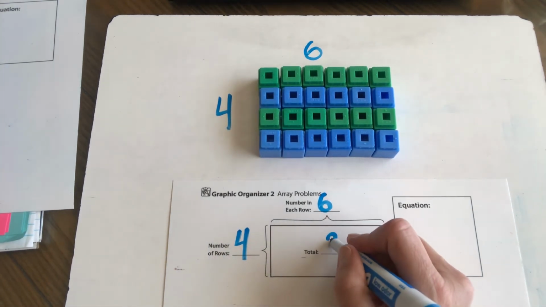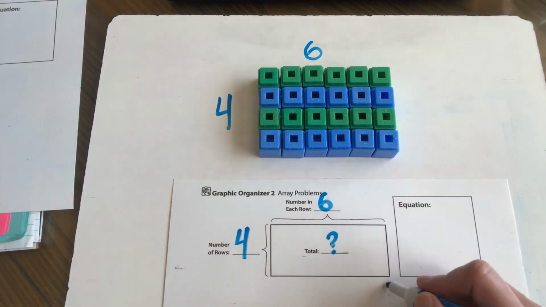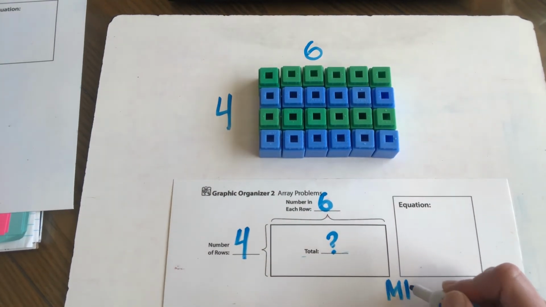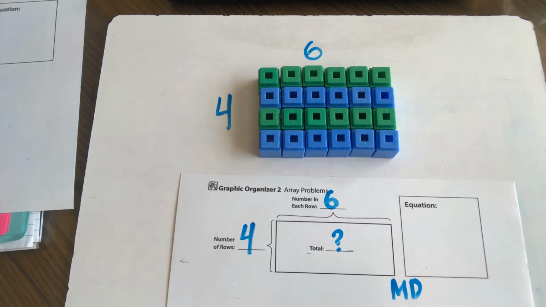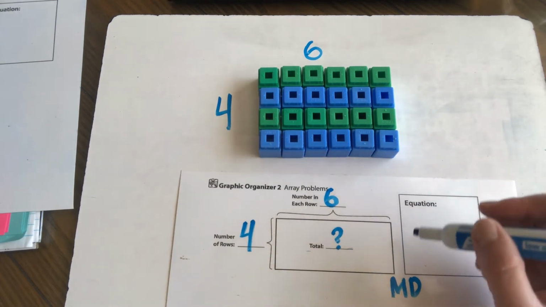So I am looking for the total. So I've got rows and window panes, and I'm looking for window panes, which means we are going to be multiplying.